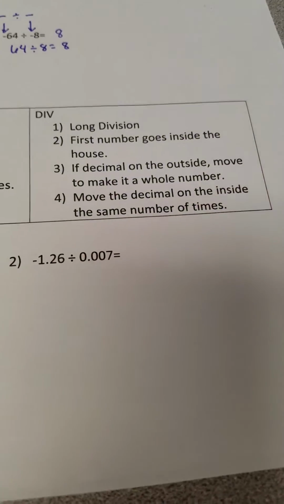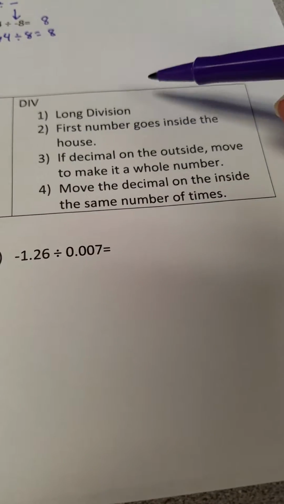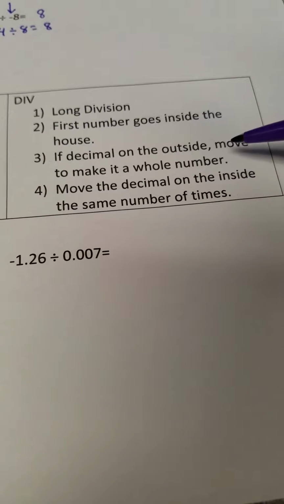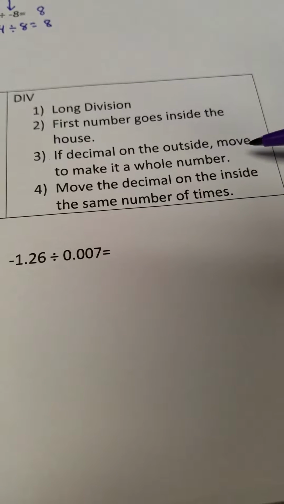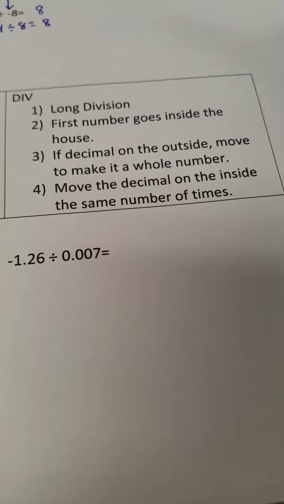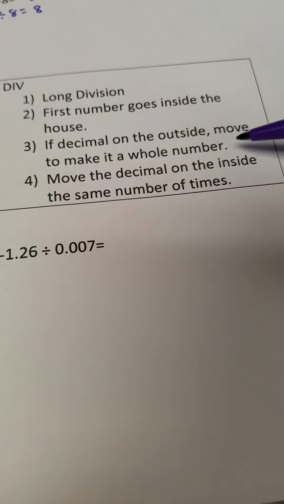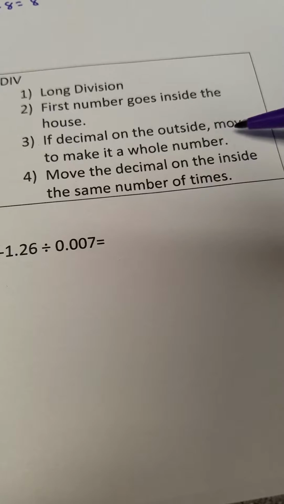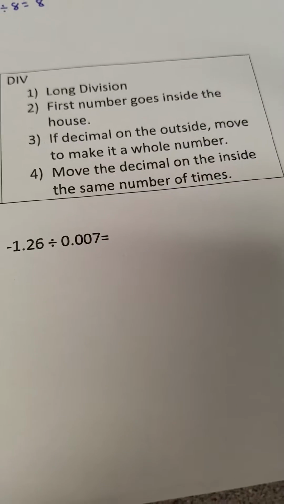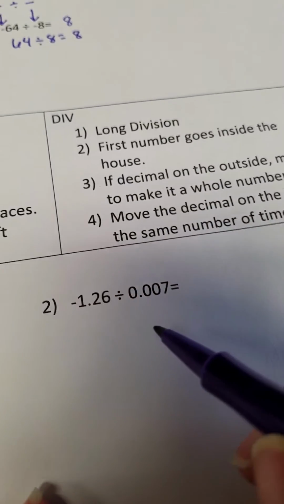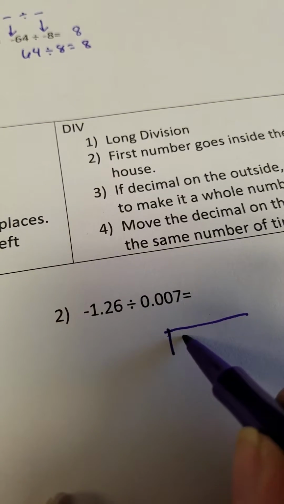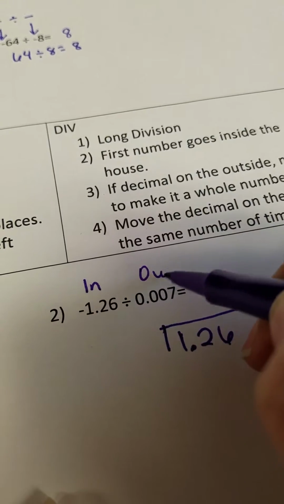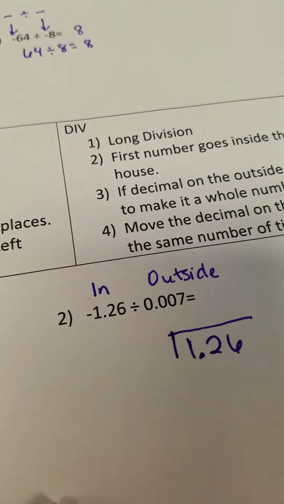For division, you have to use long division. The first number goes inside the house. If there's a decimal on the outside, you need to move it to make it a whole number. And if you move the decimal on the outside, you have to move the decimal on the inside also. So, I'm going to write this down. 1.26 goes on the inside. This goes on the outside.